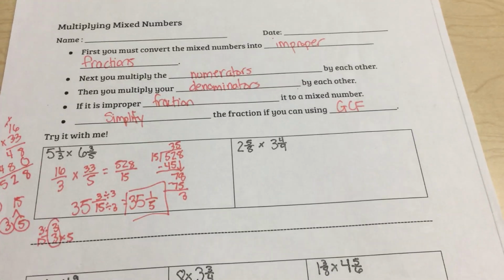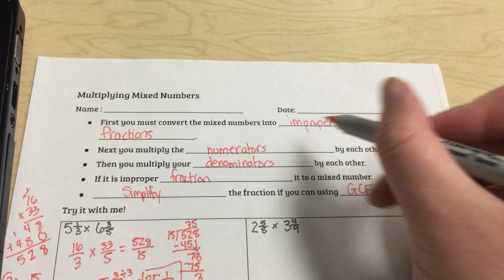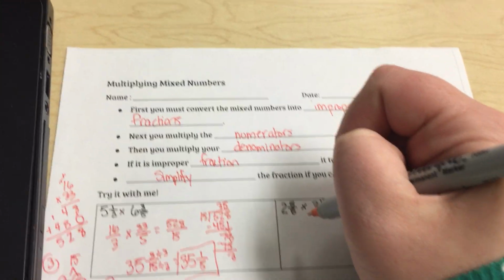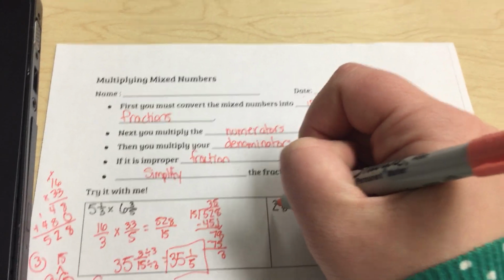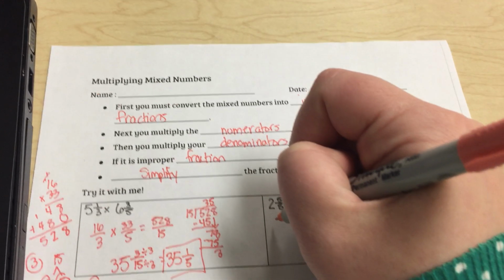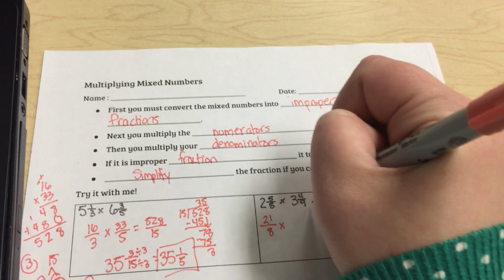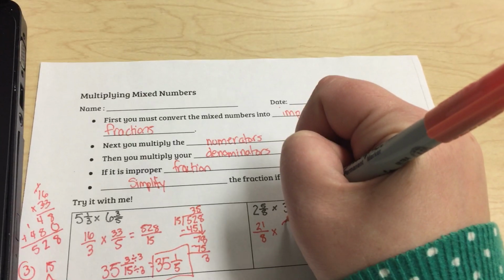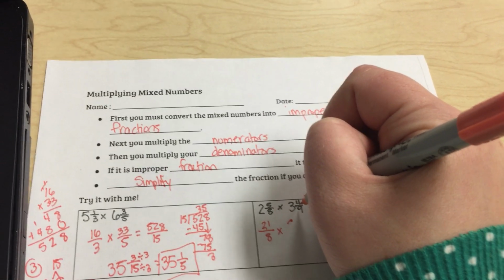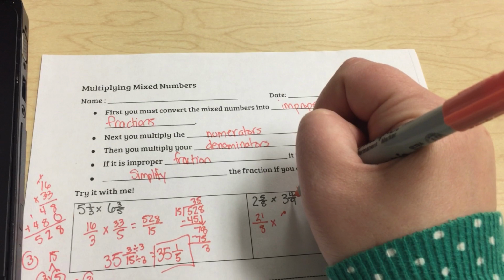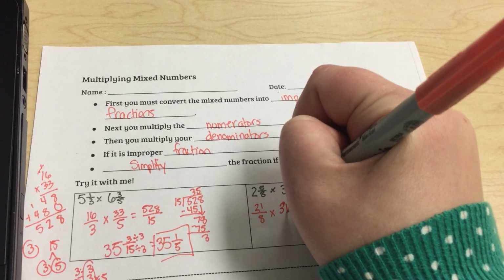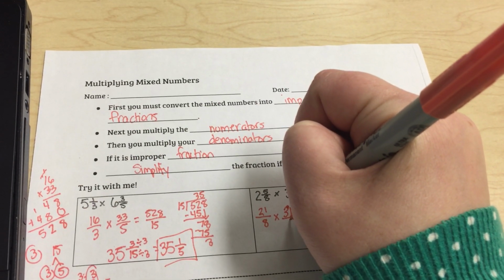All right. If you did this correctly, you first made these into improper fractions. 8 times 2 is 16. 16 plus 5 is 21. Denominator stays the same. 3 times 9 is 27. Plus 4 should have given you 31 over 9.